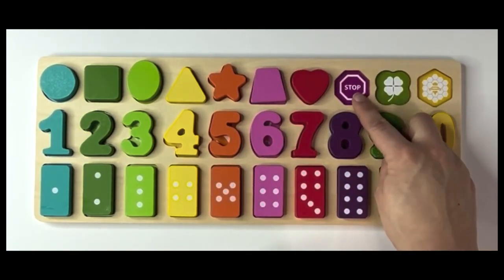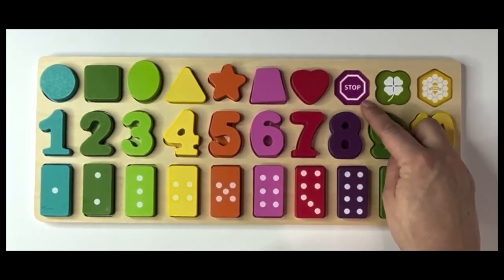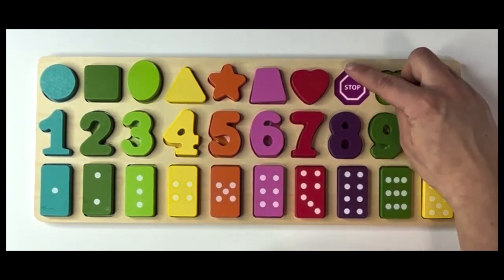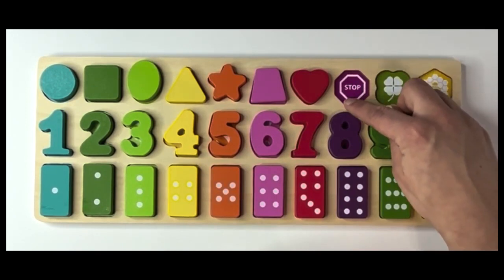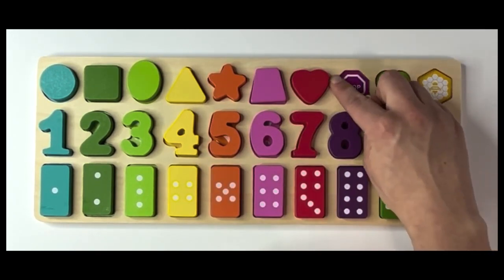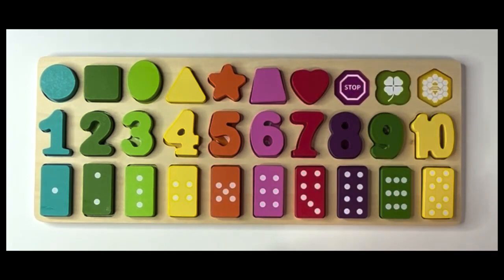That's a stop sign. Do you know what shape this might be on a stop sign? I think we better count the sides. What do you think? Yeah, let's do it. 1, 2, 3, 4, 5, 6, 7, 8. We're looking for a shape with 8 sides, and it looks kind of like a stop sign.